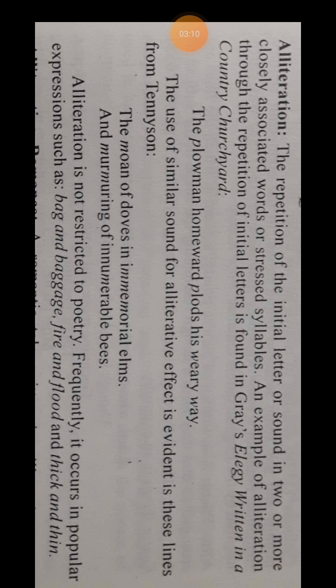And as we see, it is a repetition of certain sounds. Now let's elaborate on it a bit. Let's talk about some more examples.